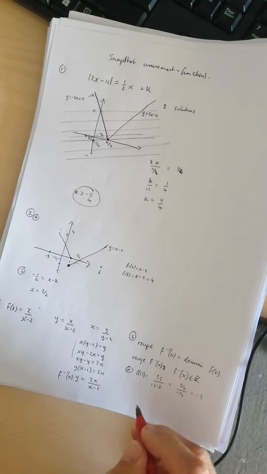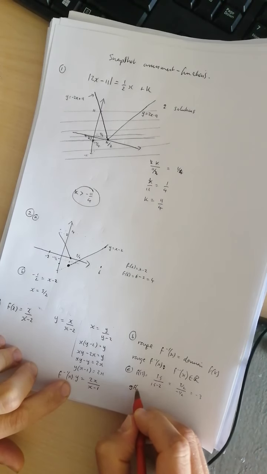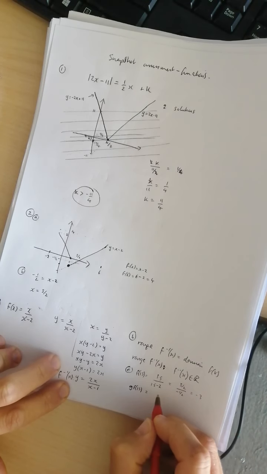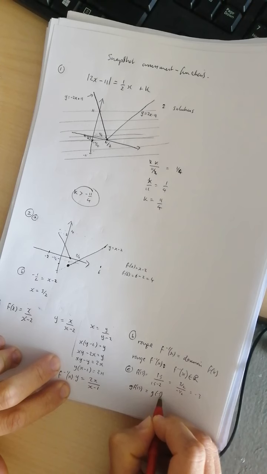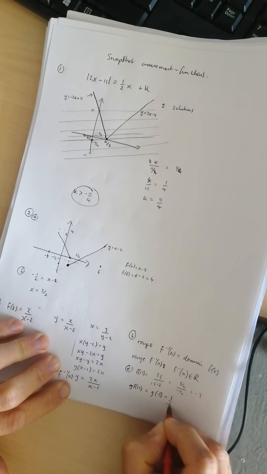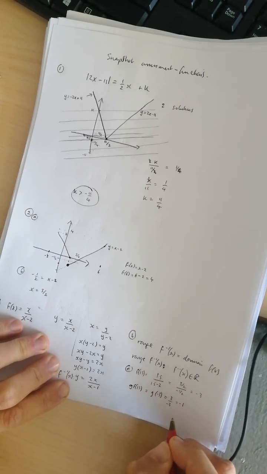So g of f of 1.5 is equal to g of minus 3, which is equal to 3 over minus 3, which is equal to minus 1.